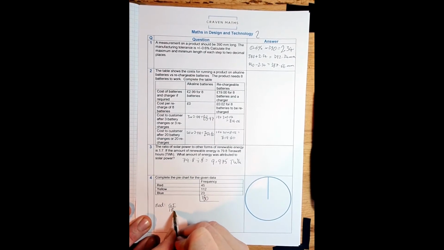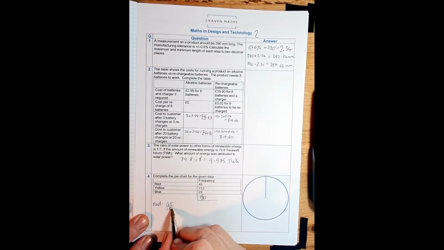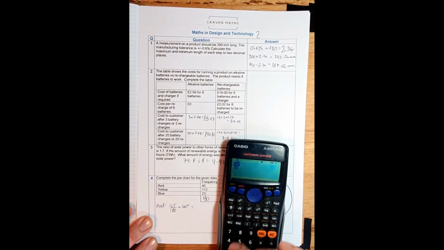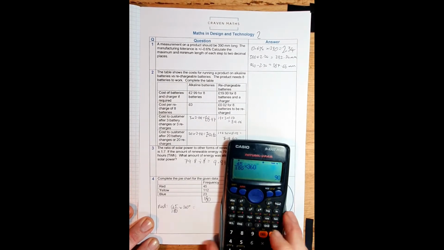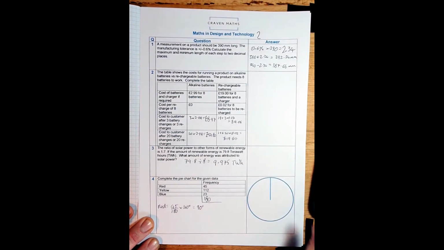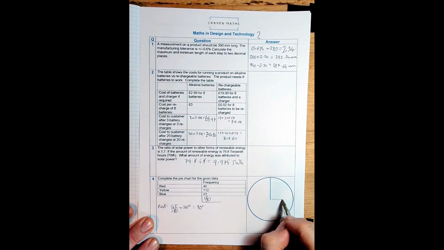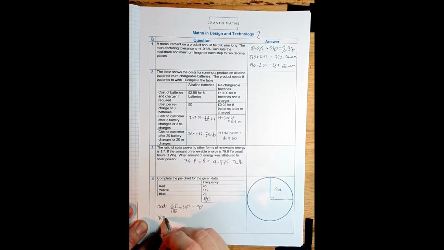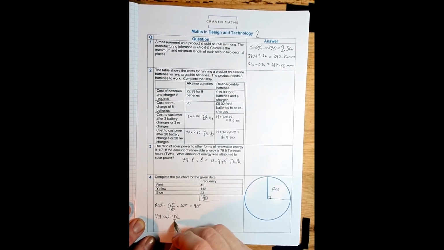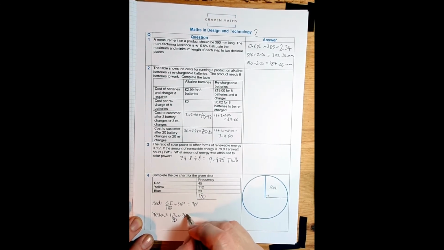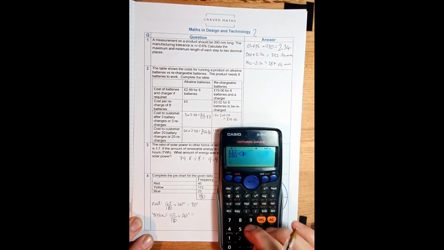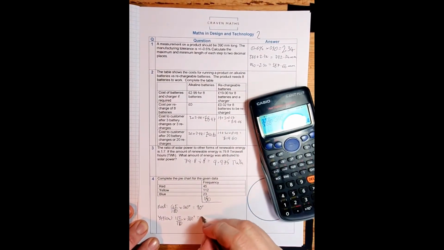45 out of 180, 45 people out of 180 people, and I want that fraction of 360 degrees. 45 out of 180 times 360, 90 degrees, good. Well actually I don't really need a calculator, but I would use a calculator to accurately measure my 90 degrees, but of course it would look like that, wouldn't it? Yellow, 112 people out of 180, and I want that as a fraction of 360 degrees. 112 over 180 times 360, 224.